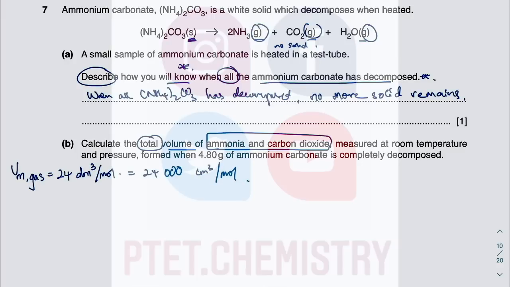So it really depends on you. If you want your final answer to be in dm cube, then you use this value. If you want your final answer in cm cube, then you use this value. But you should know the conversion from 1 dm cube to 1 cm cube is just multiplying by 1000 anyway, which of course you do.